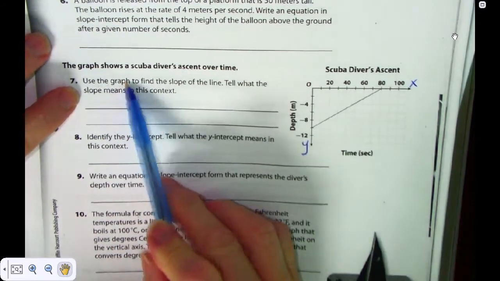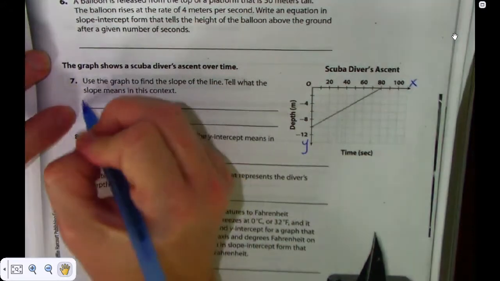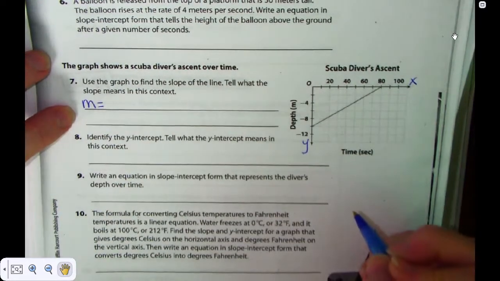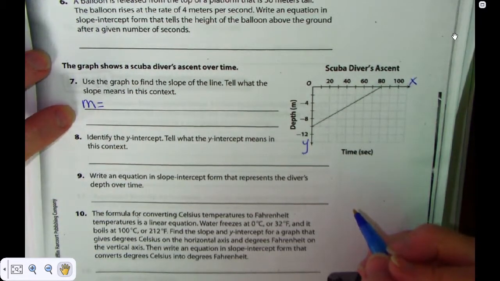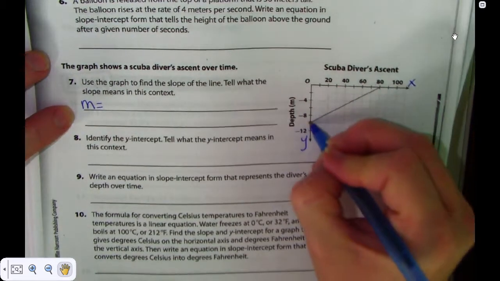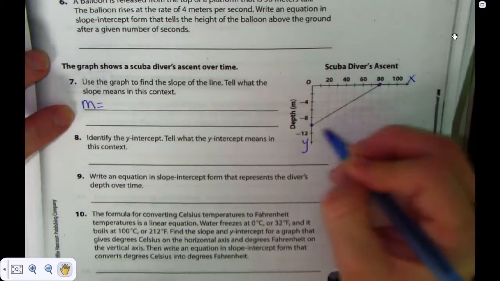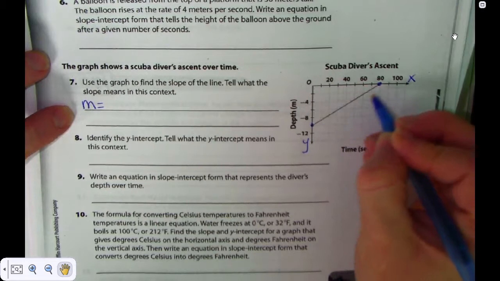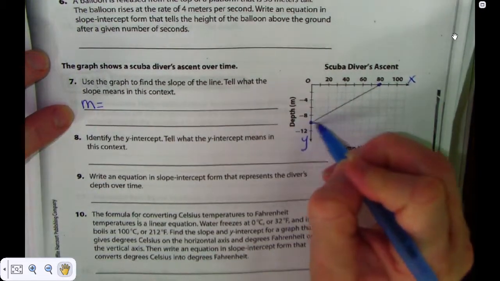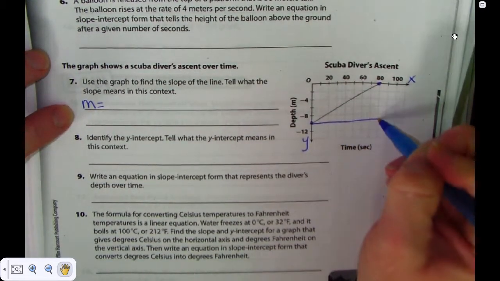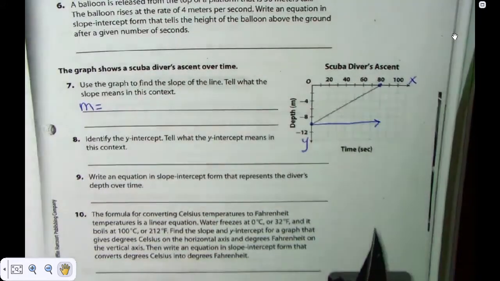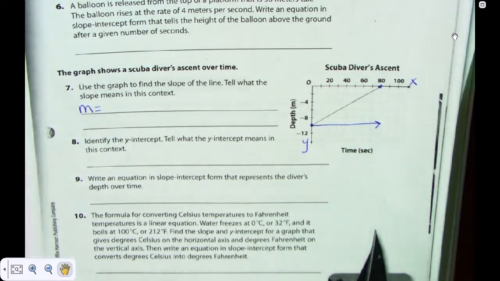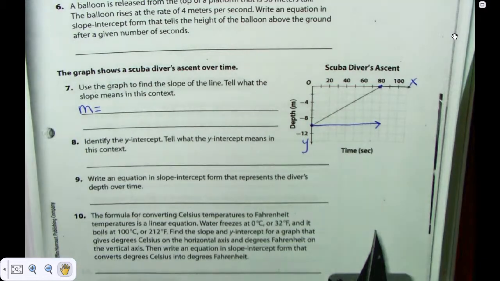It says use the graph to find the slope of the line. M equals. So let's go do rise over run. Hey, you know what? I'm going to pick that point and that point. Mine's kind of light, and I'm not sure about where they are, so I know those for sure. So I'm going to go over. Oh, wait a minute. Slope is what? Slope, yeah, M, but slope is positive or negative?